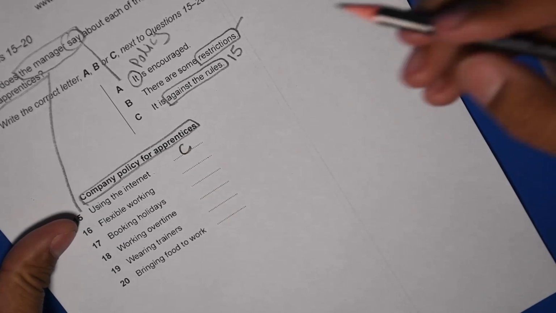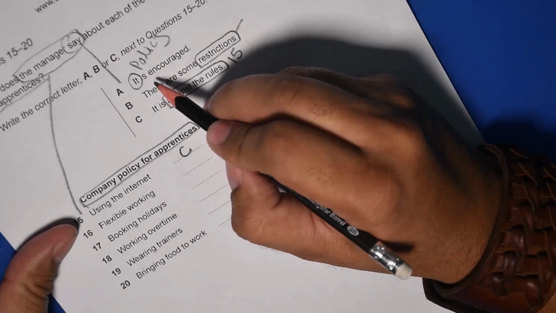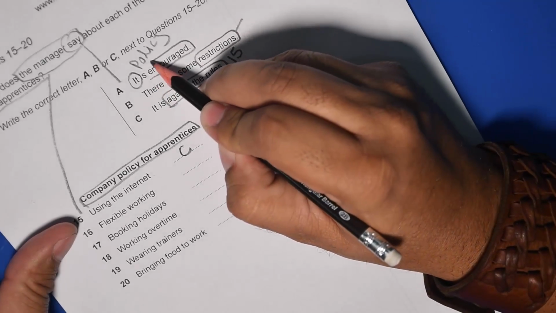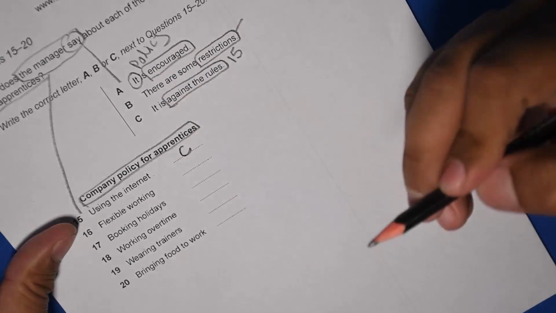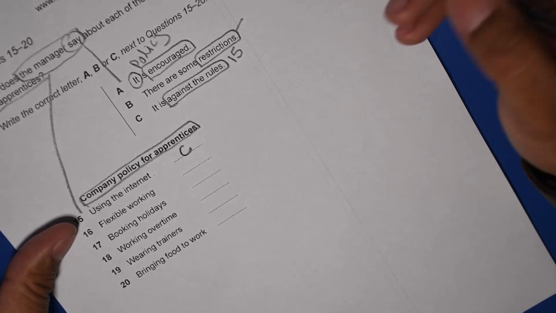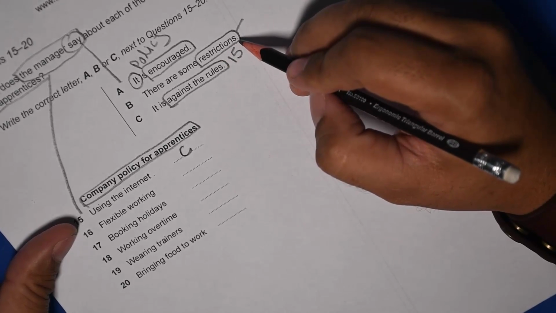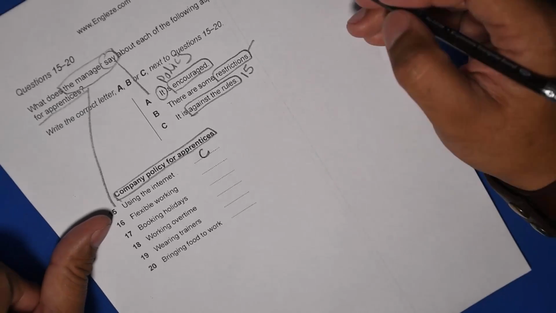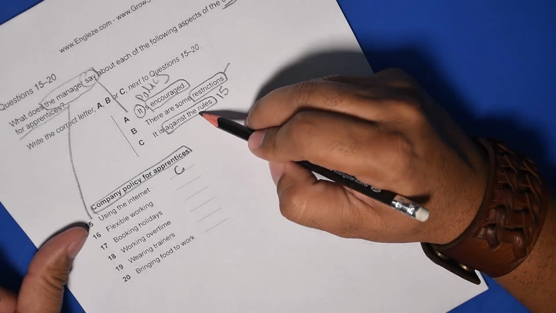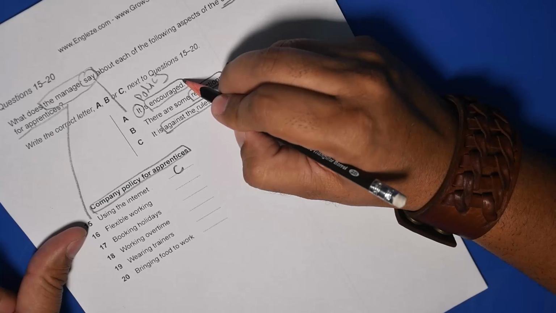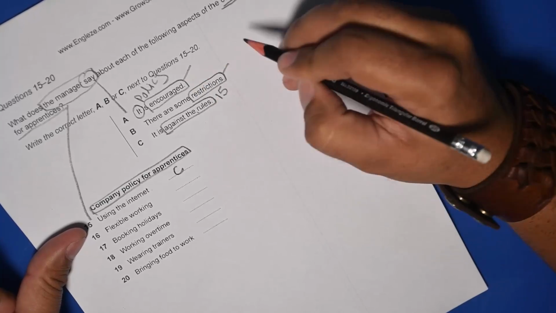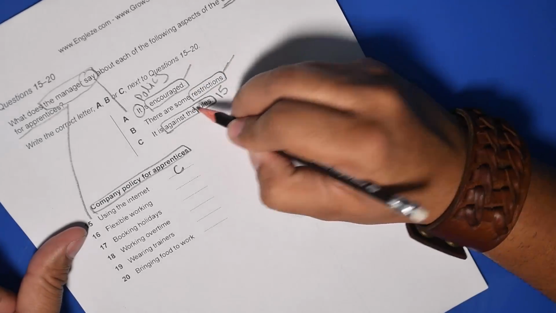One hand here and the pen here. And see, the word is encouraged. For encouraged we have appreciate. For restrictions there are certain sanctions, restrictions and all that, and against the rule. So the important thing is encouraged. You need to see the tone, restrictions and rules.